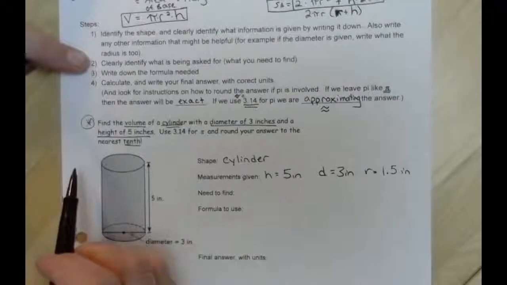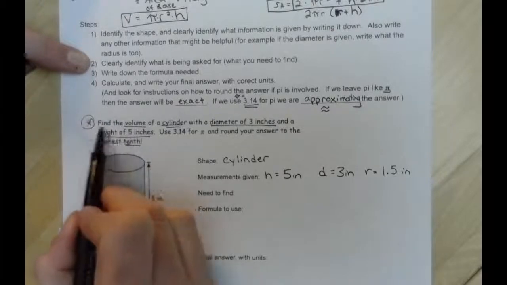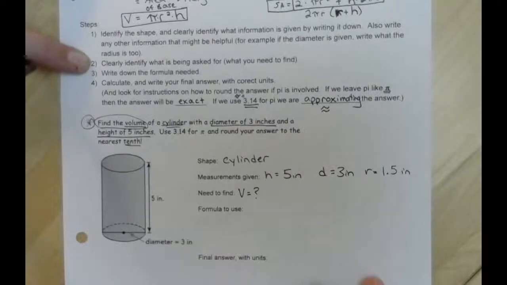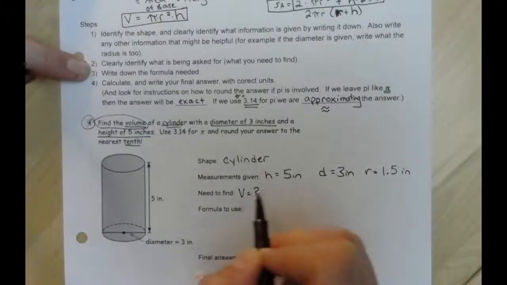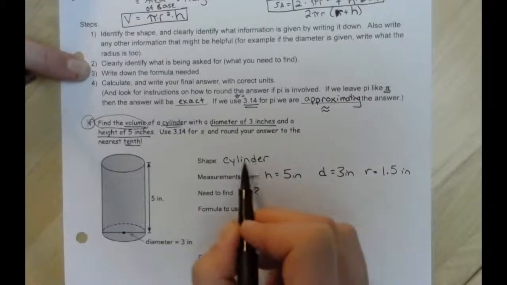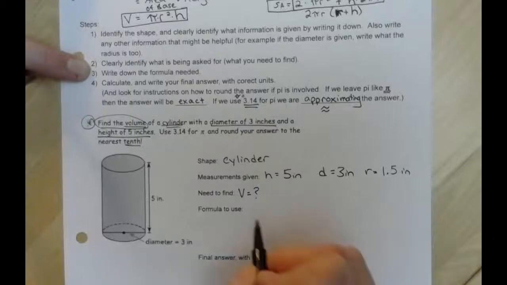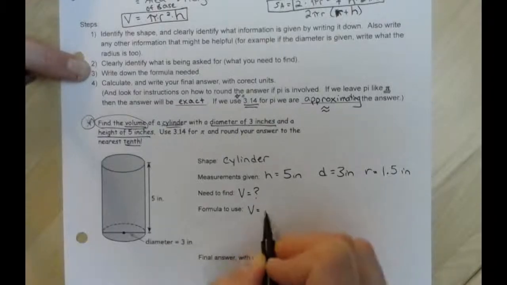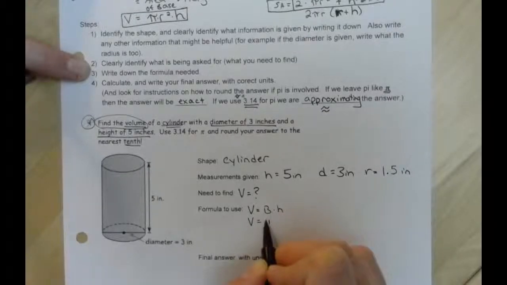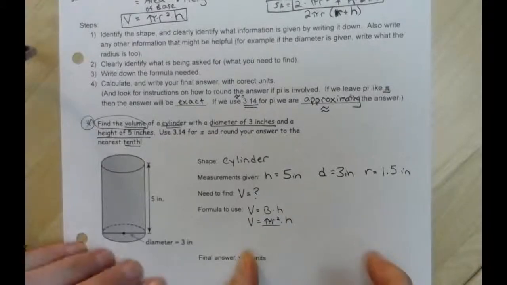So we now are going to clearly identify what's being asked for. It says find the volume. So what we need to find is volume. Volume equals what? That's the question. Now we're going to write down the formula that we need. The formula that we're going to use needs to involve the volume, and it needs to be the formula for the volume of a cylinder, not the volume of a different shape. And so the formula that we're going to use is volume equals base times height, or in this case for a cylinder, it's pi r squared times height, because this is a circular base.